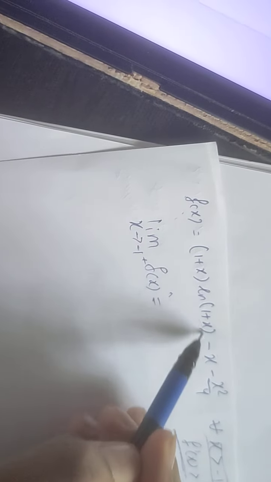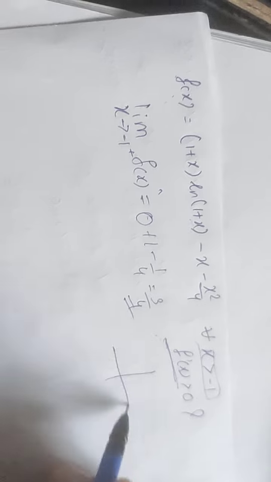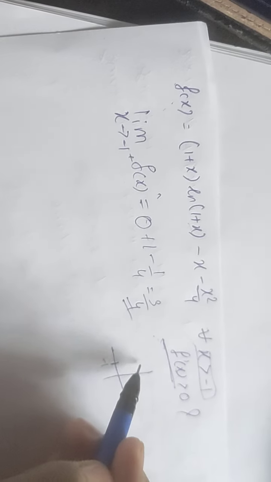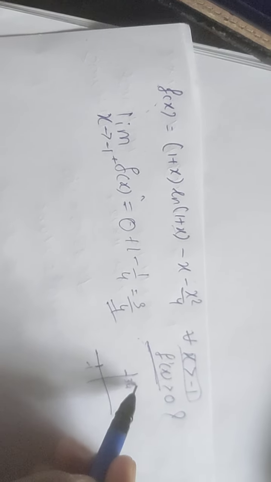Now put -1 here, so this would become 0, and here it would be +1 and it would be -1 upon 4, that would be 3 upon 4. We got that at -1 we are getting f of x equal to 3 by 4. Now as you can see, it would be somewhere here, at -1 and 3 by 4, right?